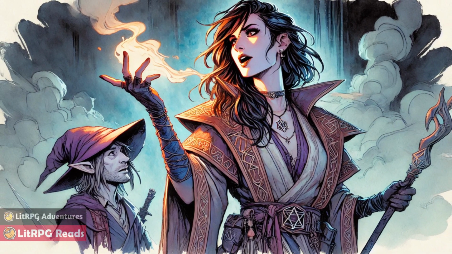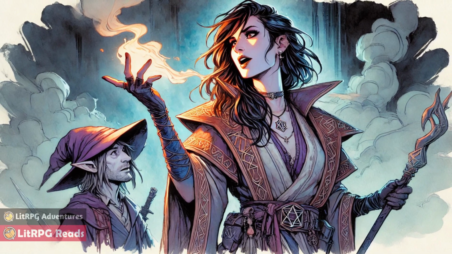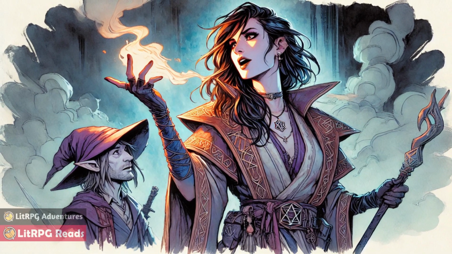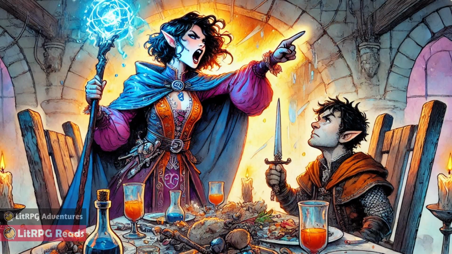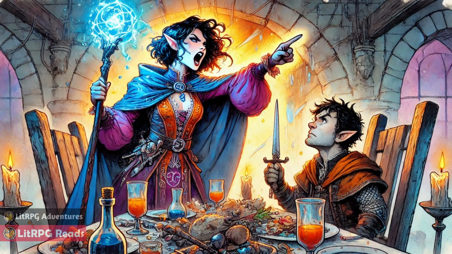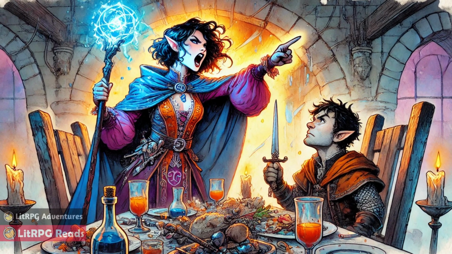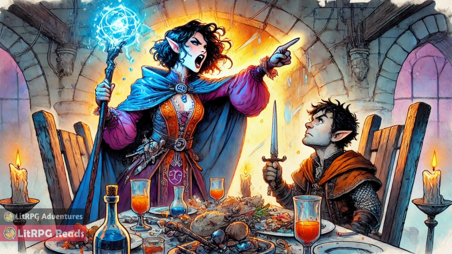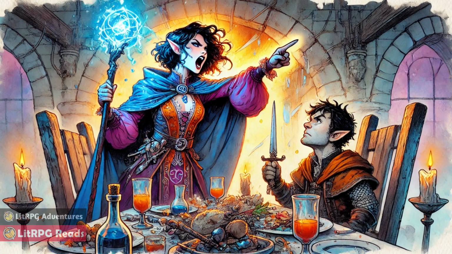But before we get too caught up in all that big picture stuff, there are some smaller things that can really make your world feel special. Details, details, details. That's what brings it all to life. It's the difference between a boring, generic world and one that feels unique and memorable. Okay, like what kind of details?